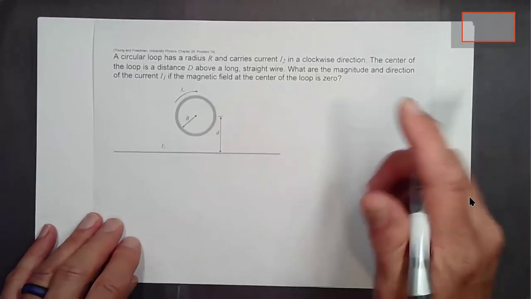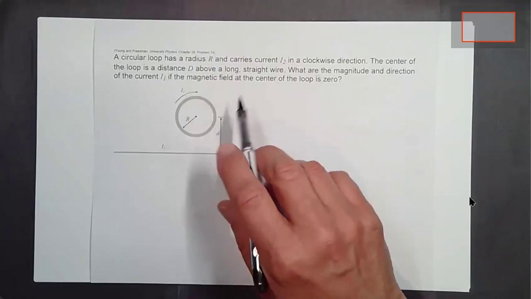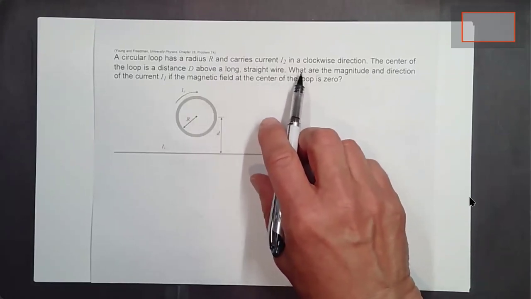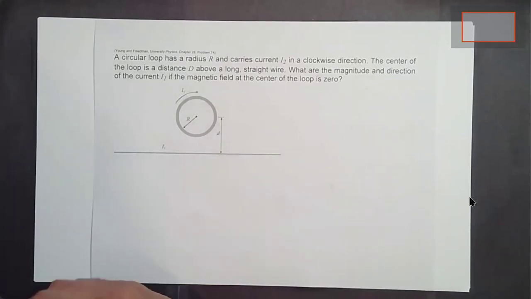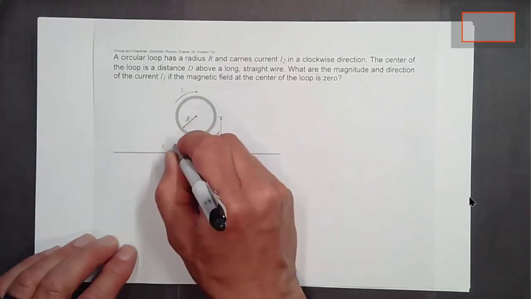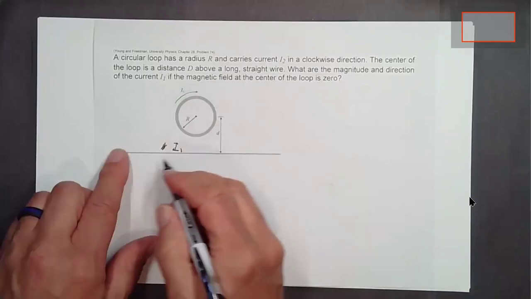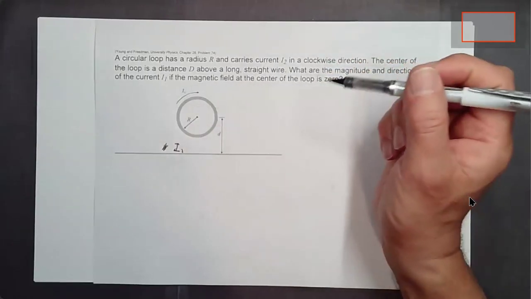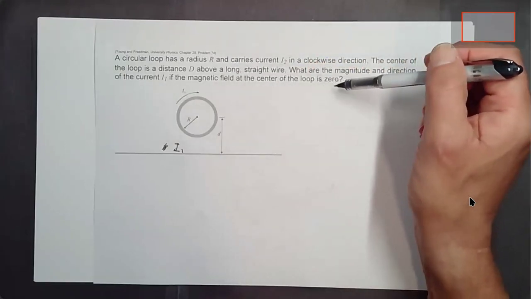We have a circular loop of radius capital R this time, which isn't a, and it carries a current I2 in a clockwise direction. The center of the loop is a distance d above a long straight wire. What are the magnitude and direction of the current I1? That's a current that's down here in this wire, and we haven't figured out what direction it's going yet. If the magnetic field at the center of the loop is zero.